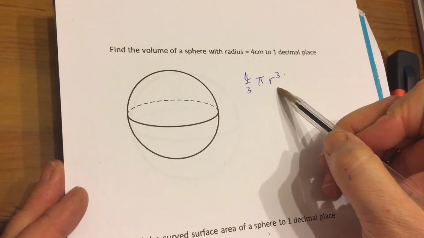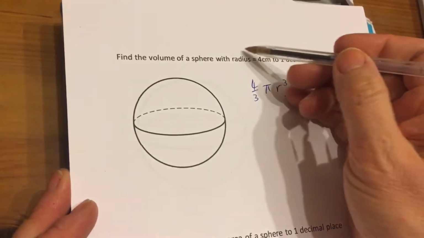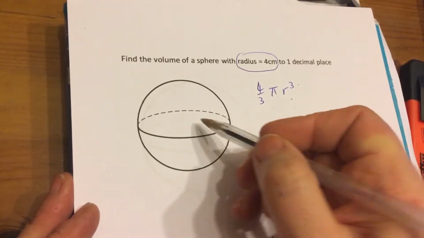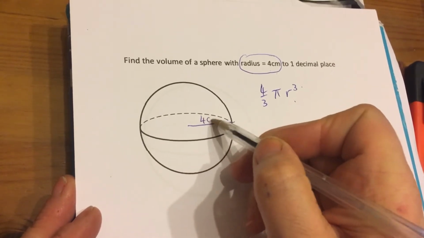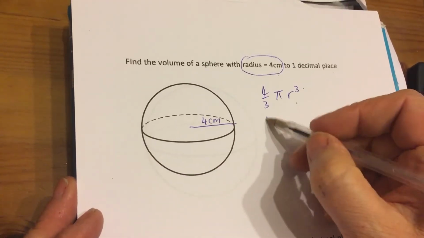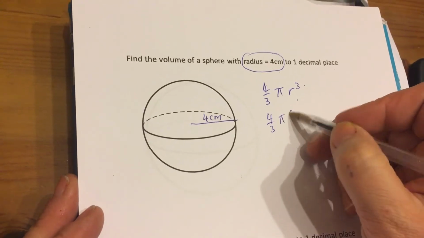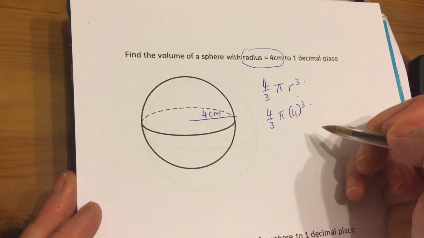Do we have anything that we can sub into this formula? Well, we know that the radius for this particular sphere, they tell us it's 4 centimetres. So my formula becomes 4/3 pi and it's 4 cubed.